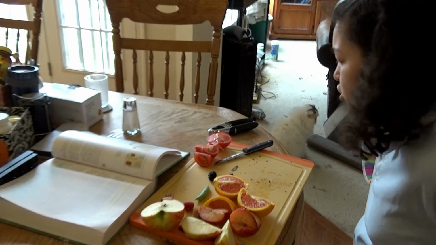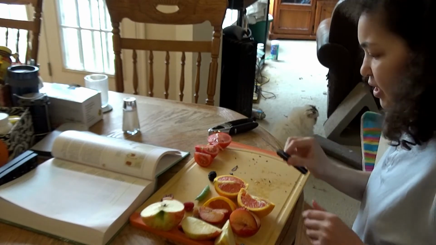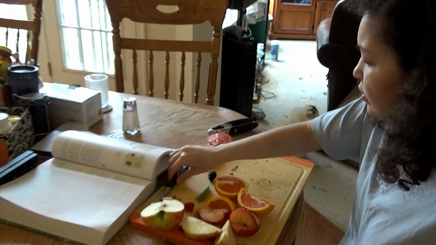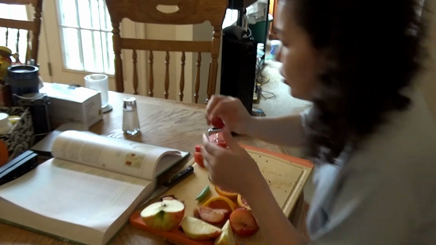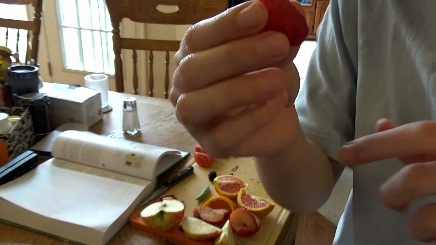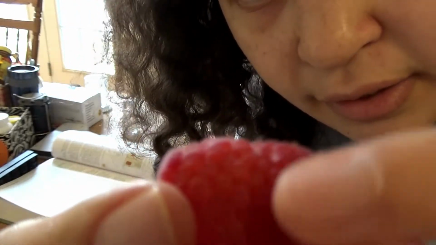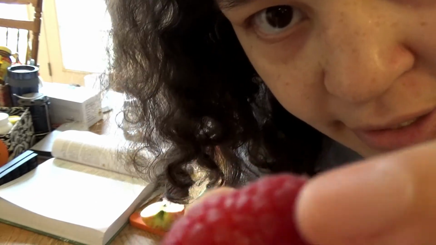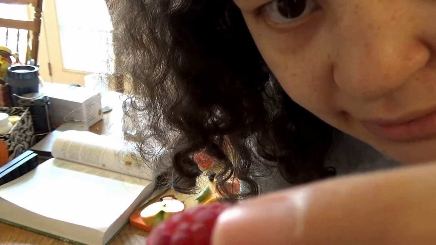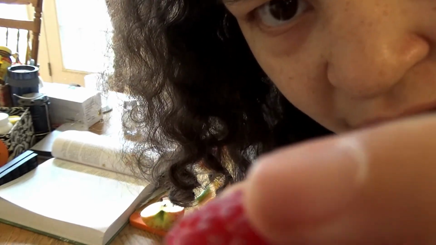Okay, next, I don't need the big knife anymore for that. We have the raspberry. The raspberry has all these tiny little hair-like structures in between it. And it looks like a bunch of tiny little fruits all fused together.